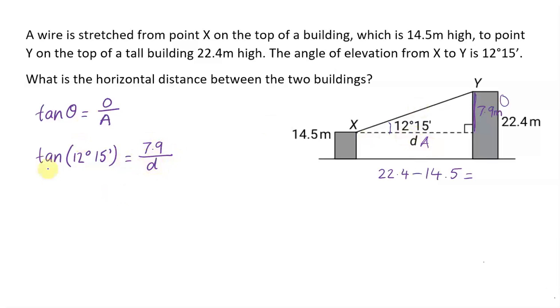So if we want to find the distance, we need to rearrange our formula. We can do that by multiplying both sides by D, getting this distance off the bottom of the fraction, which gives us D times tan 12 degrees and 15 minutes equal to 7.9. And to isolate our D, we need to divide both sides by tan of 12 degrees 15 minutes. That happens to both sides of our equation, just to keep them balanced. Tangent of 12 degrees 15 minutes.